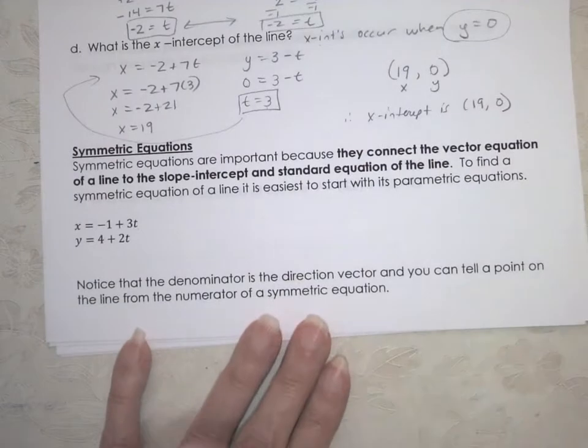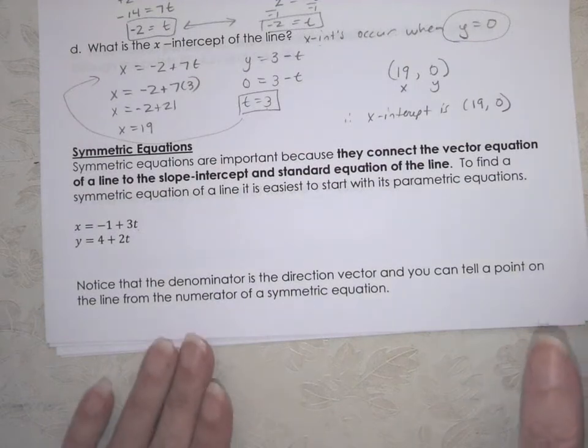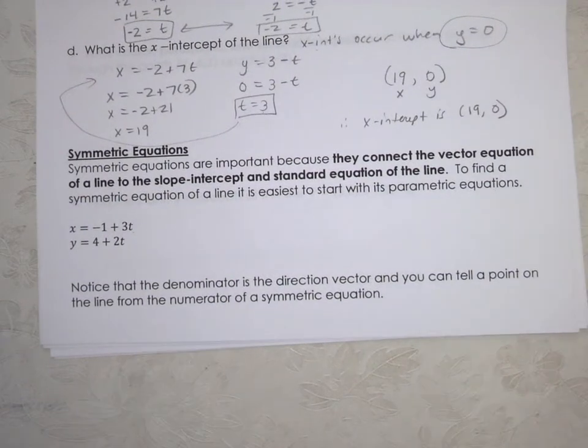Symmetric equations. Symmetric equations are important because they're the bridge equation. They connect the vector equation of a line to the y equals mx plus b and standard form from grade 9 to 12, kind of. So they're a bridge between the vector equation way of looking at a line and the way we've been looking at a line up till now.